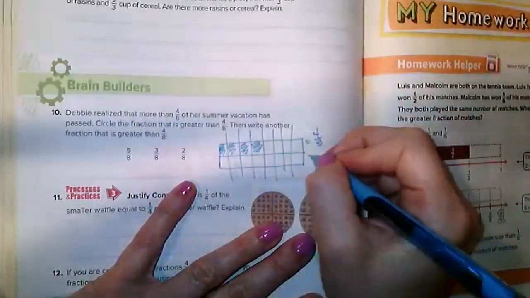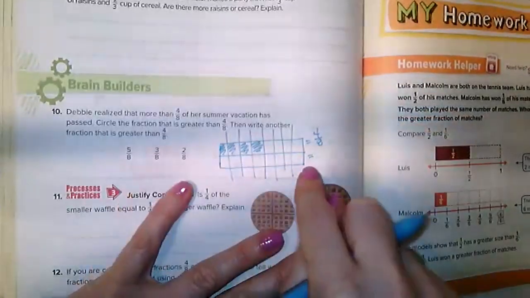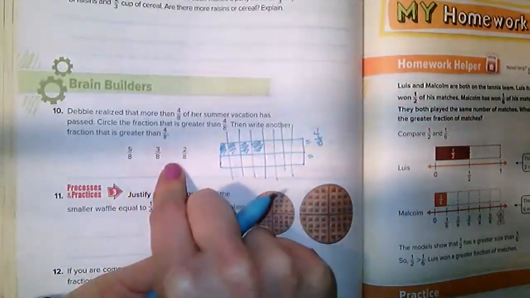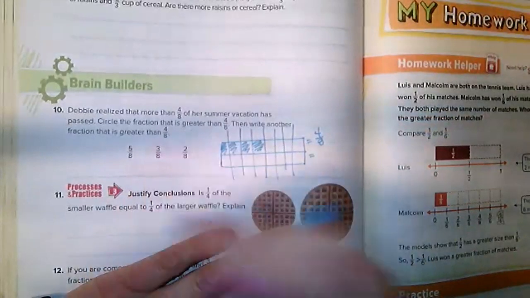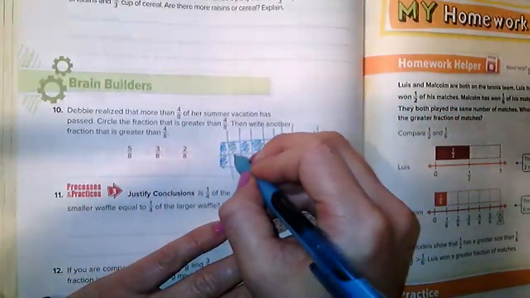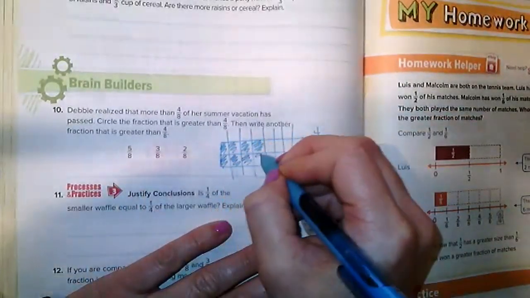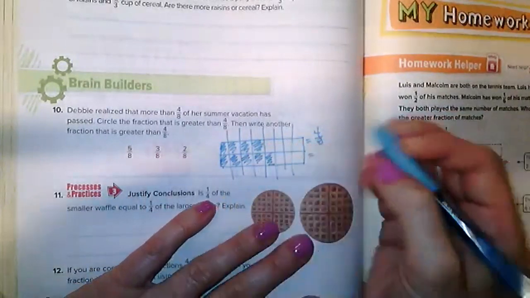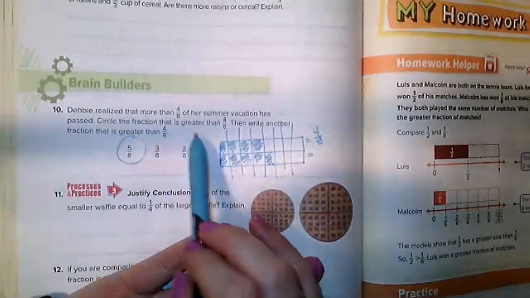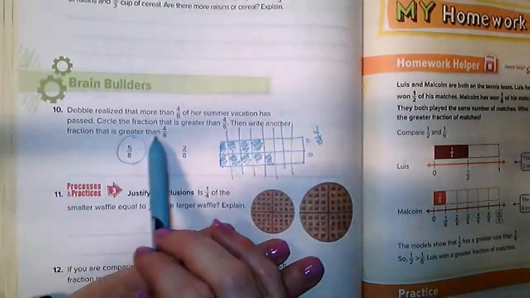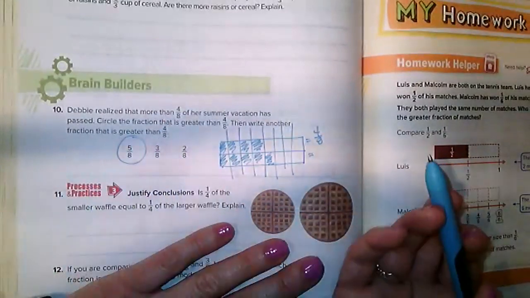Now, what fraction that's labeled here is larger than 4/8? Well, 1/8, 2/8, 3/8, 4/8, 5/8. Well, look, it's right there. So I'm going to go ahead and circle that one. Then write another fraction that is greater than 4/8. What would be another fraction?